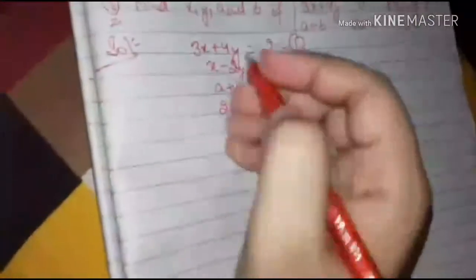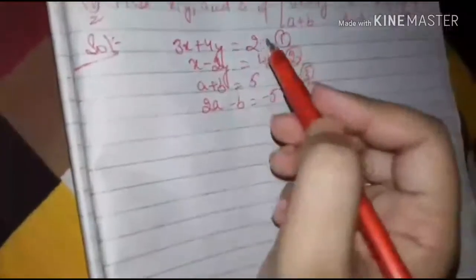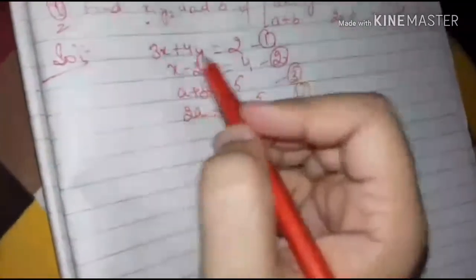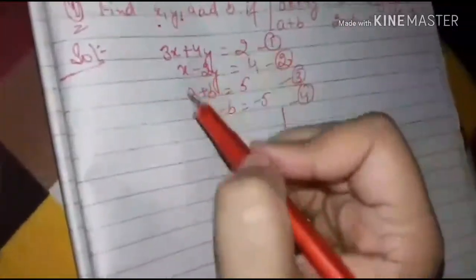When we solve these equations, we get the values of x, y, a and b. Firstly, let's see these four equations.